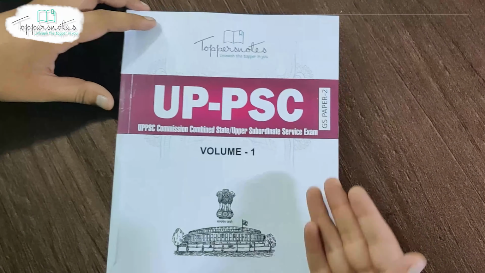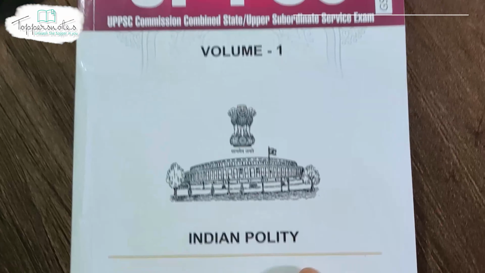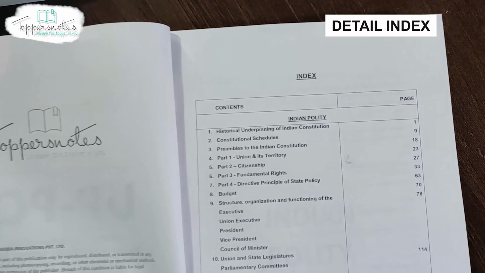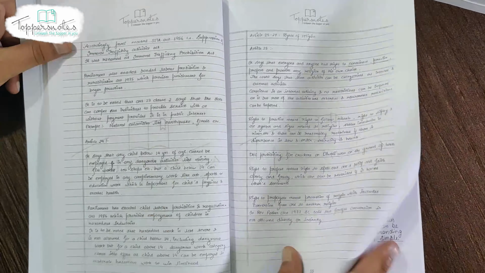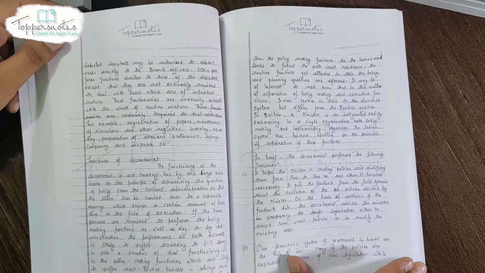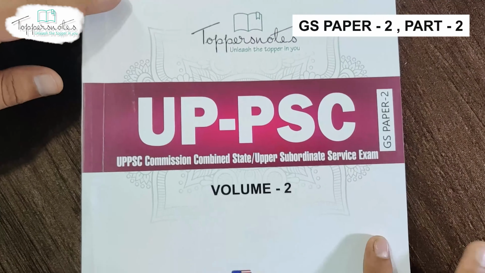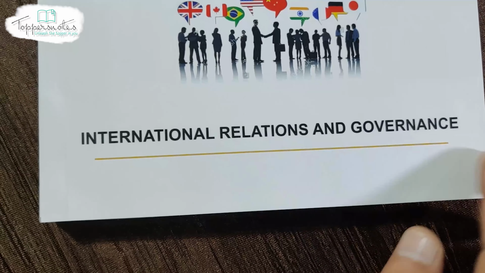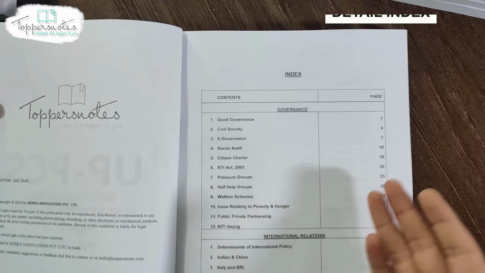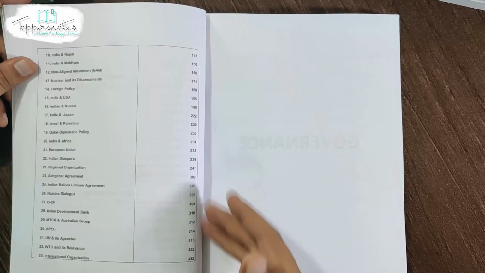Here we have is GS paper 2, volume 1, Indian Polity. Here is also a proper index. We have is GS paper 2, volume 2, International Relations and Governance. There is an index over here.